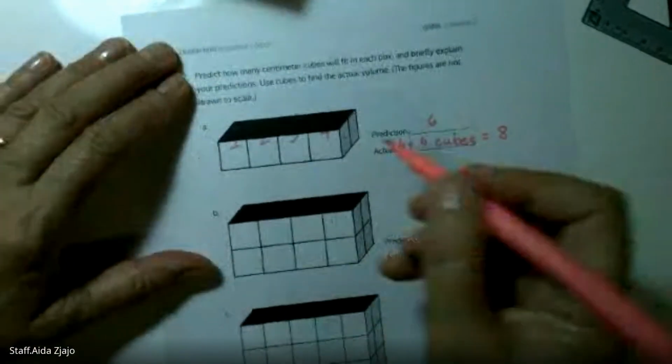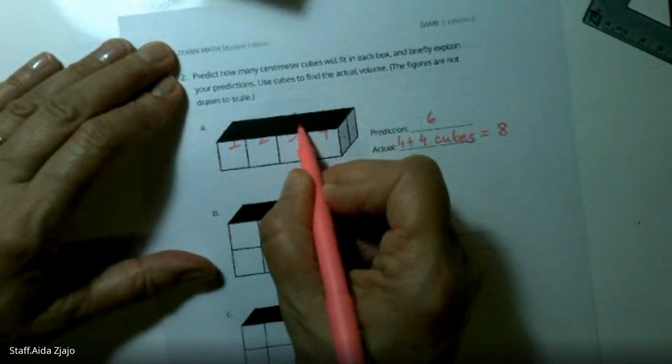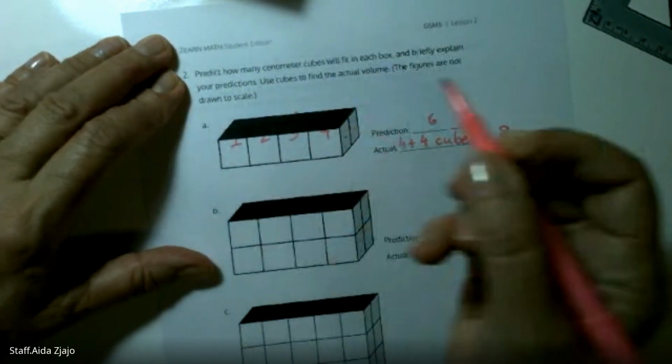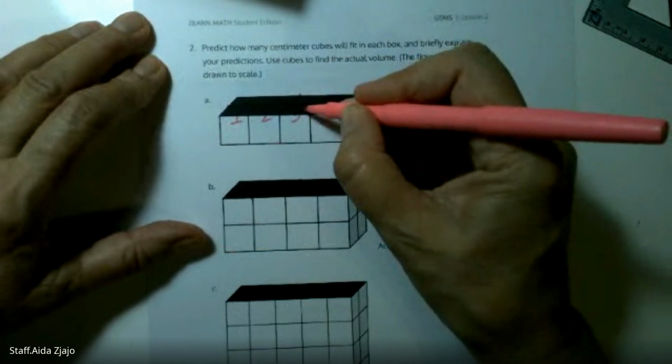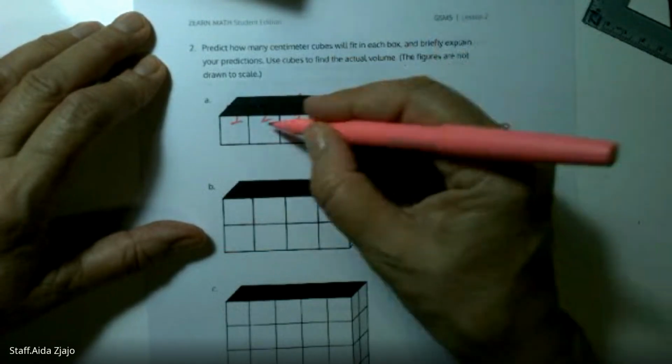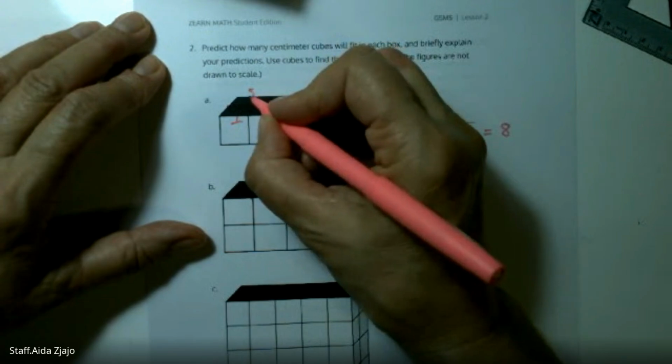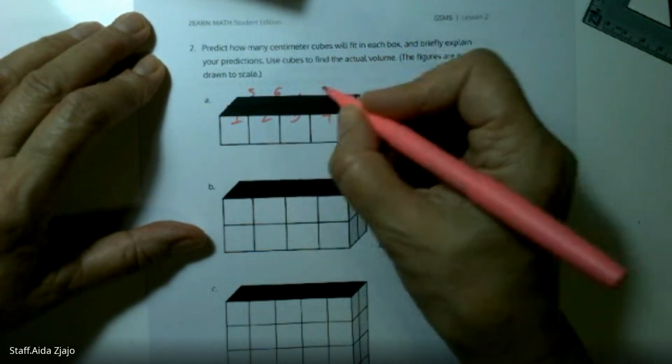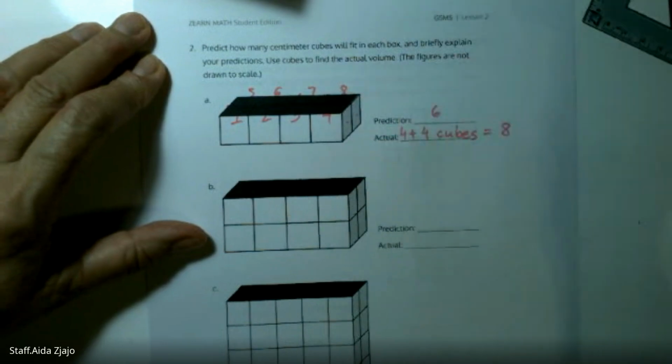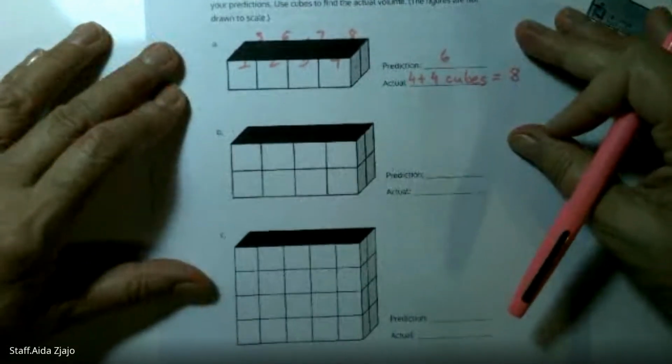And I forgot to say that there was also a line here, because you need 1, 2, 3, 4, 5, 6, 7, 8. 1, 2, 3, 4, 5, 6, 7, 8 in this case.